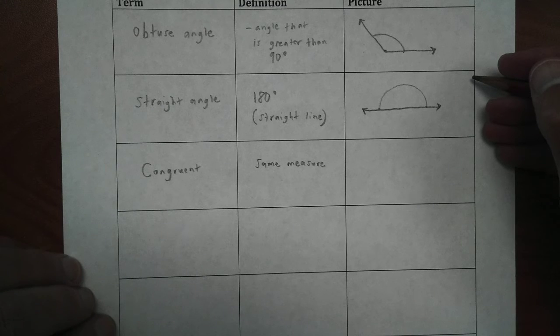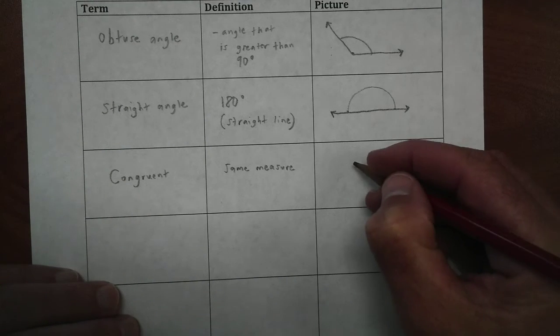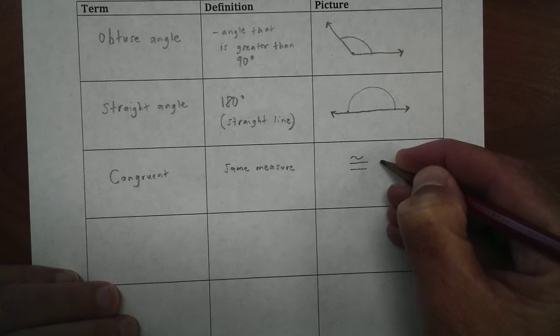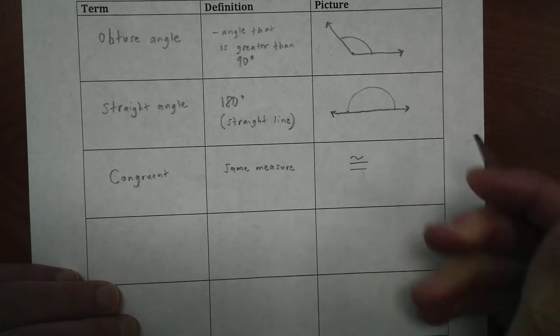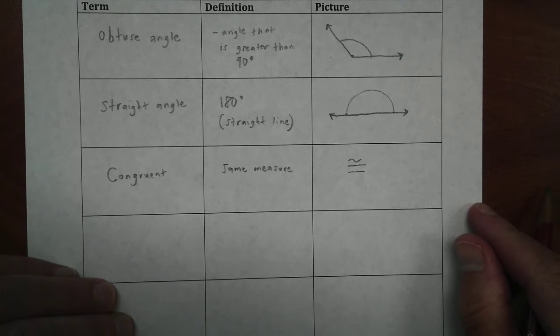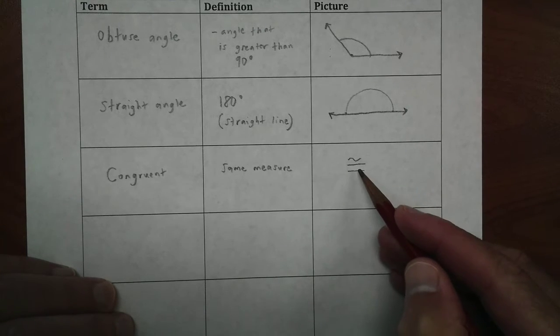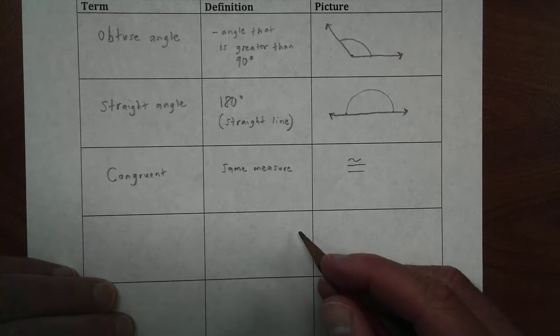But we want to use congruent when we're comparing some things and wanting to see whether things are the same measure. So there's a symbol for congruent, and it's the equal sign, and it's got a squiggly over the top. That squiggly is called a tilde, but I just call it a squiggly for our purposes. If you write this symbol, you don't have to write the word congruent. That's what this symbol means.